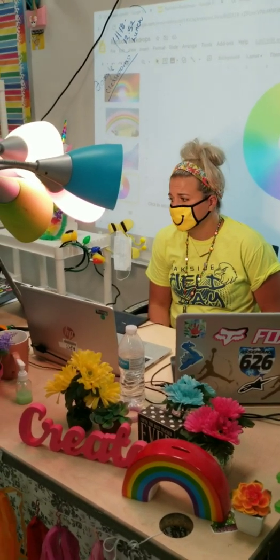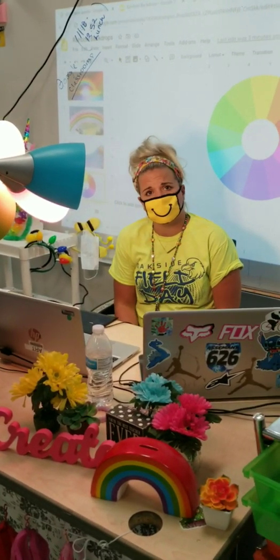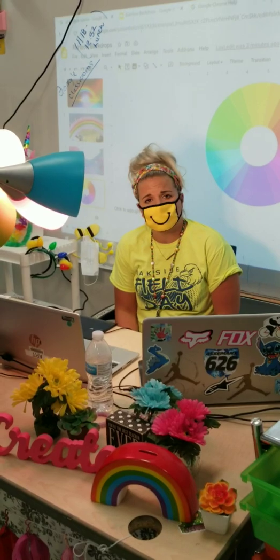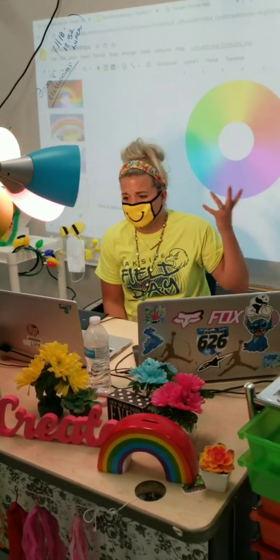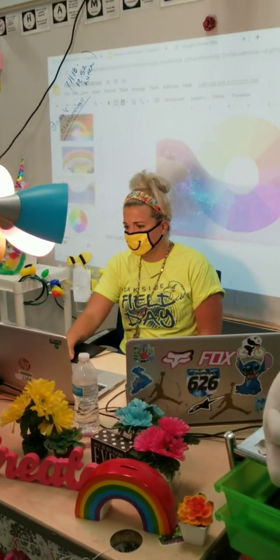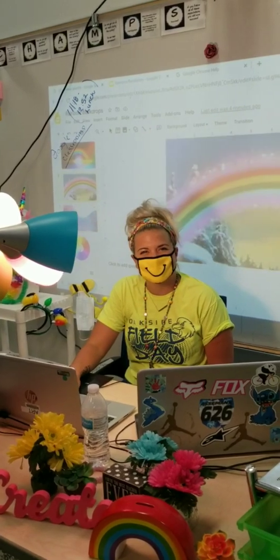But yeah, I've always used Google Slides in the classroom. I think they're super fun. And this is a great way to keep them interested in looking at your screen.